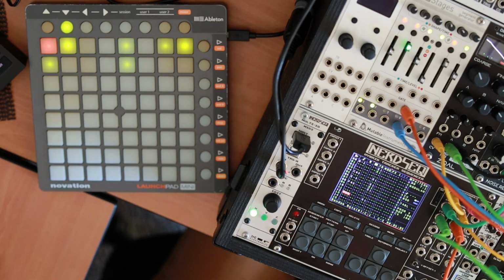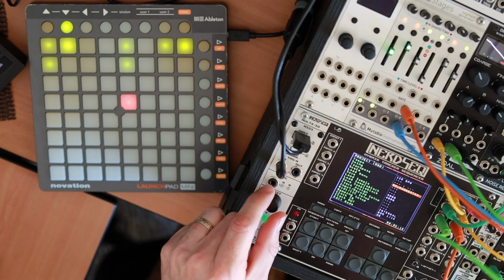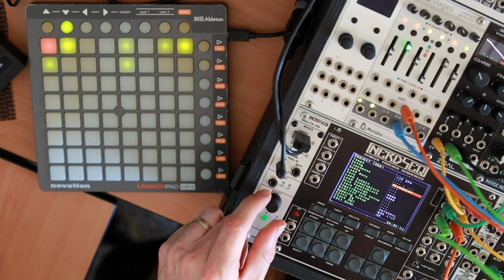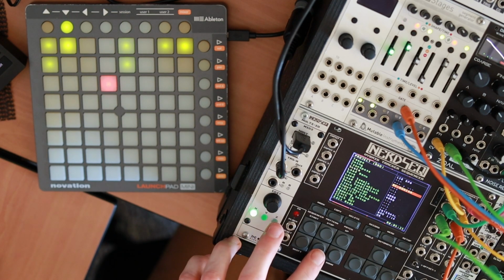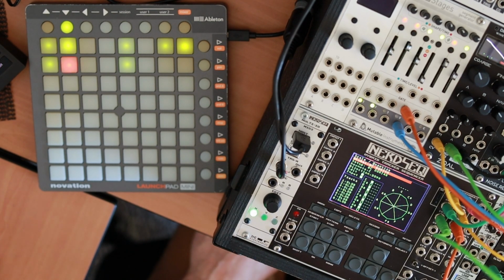What I also want to do is keep it within a scale, so it will sound more musical. We can also do that in the setup screen. So lots of scales to choose from here. Let's just pick one, and when you press OK on this scale, you can even customize it further.